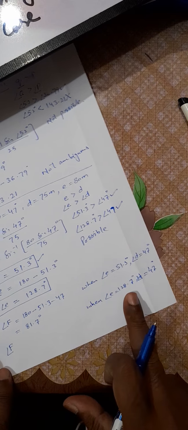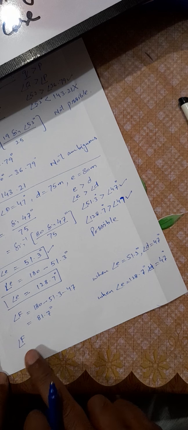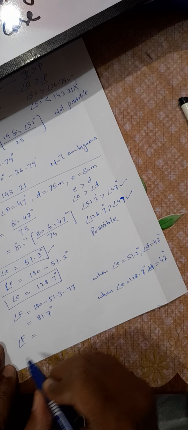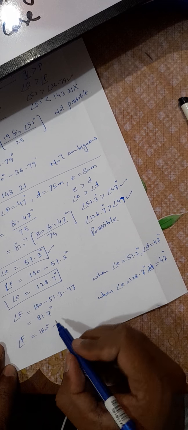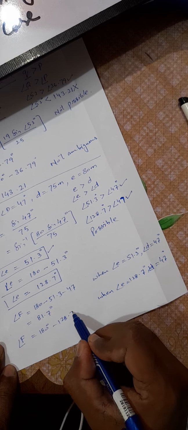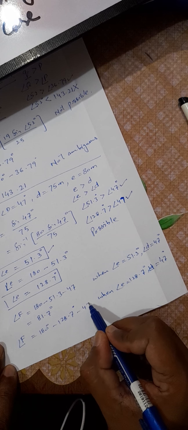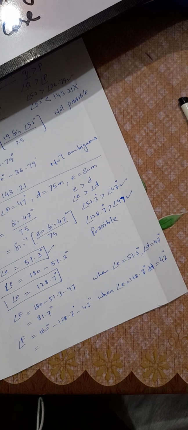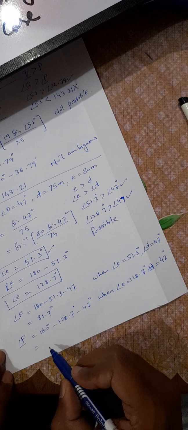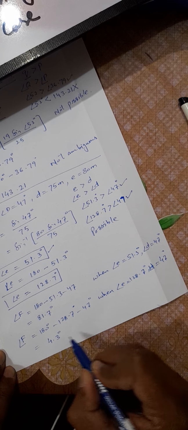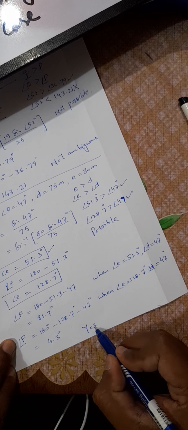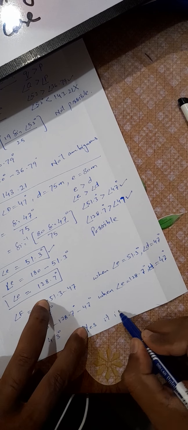Let's apply these values to get the second value of F. F is equal to 180 minus 128.7 minus 47, that is equal to 4.3 degrees. So yes, it is an ambiguous case.